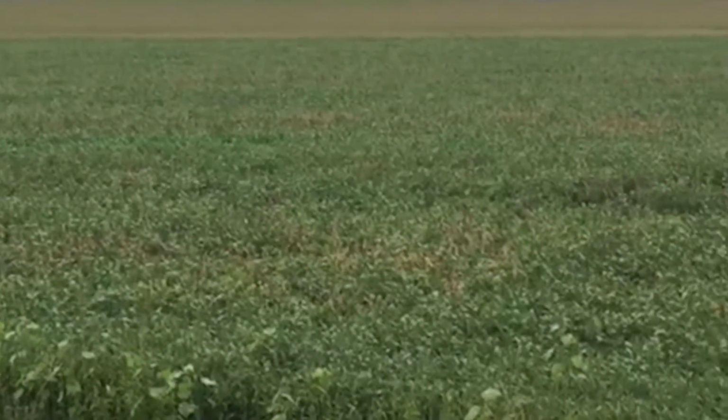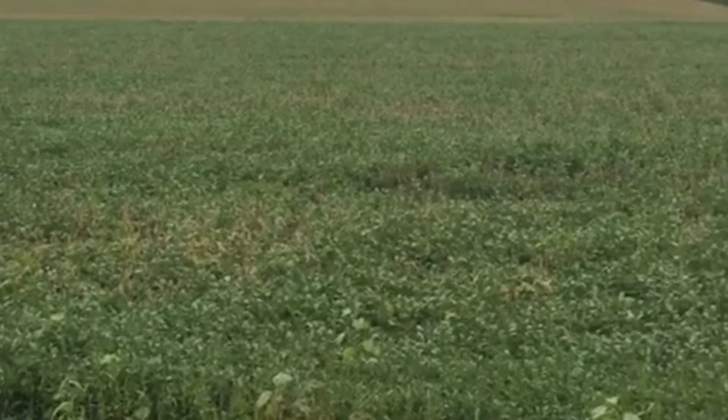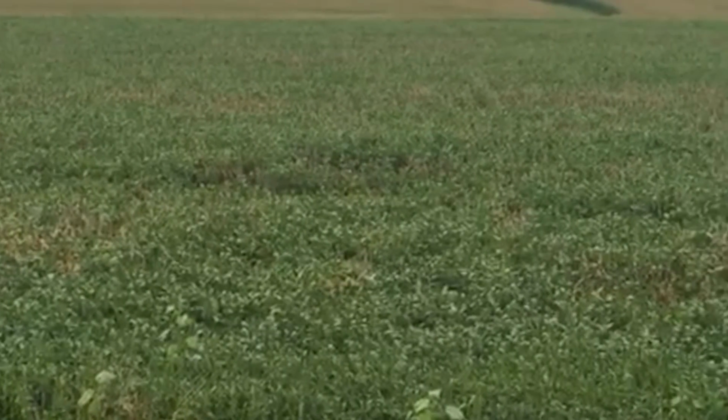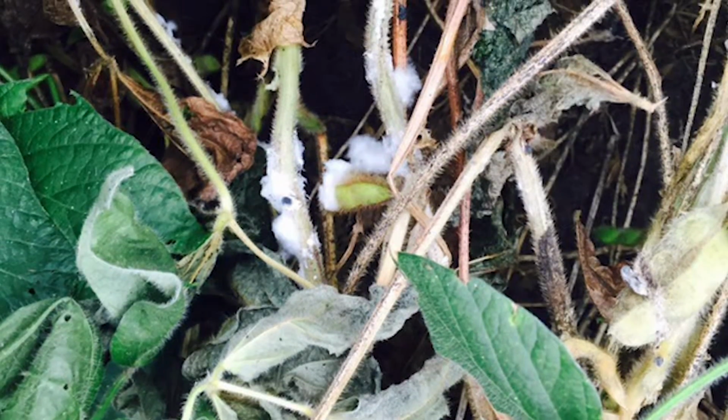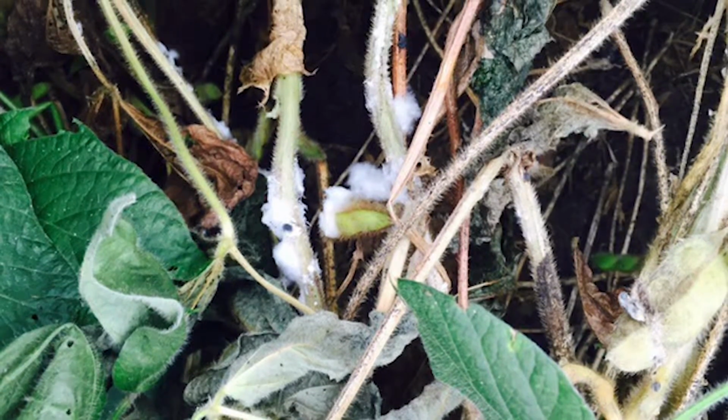This is John Squire talking about white mold on soybeans. White mold is more of a problem in areas with high humidity, heavy dews, and frequent rains. It infects the soybean at flowering and as the canopy closes.